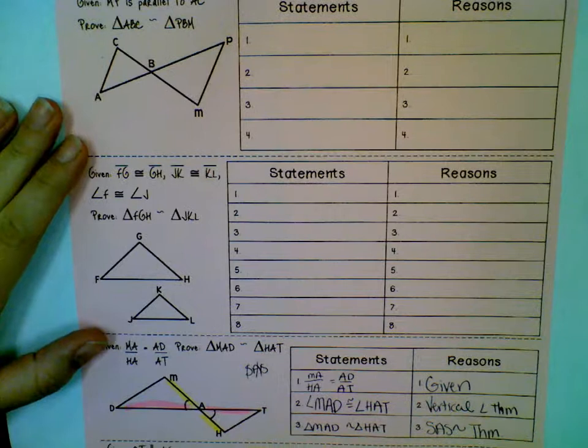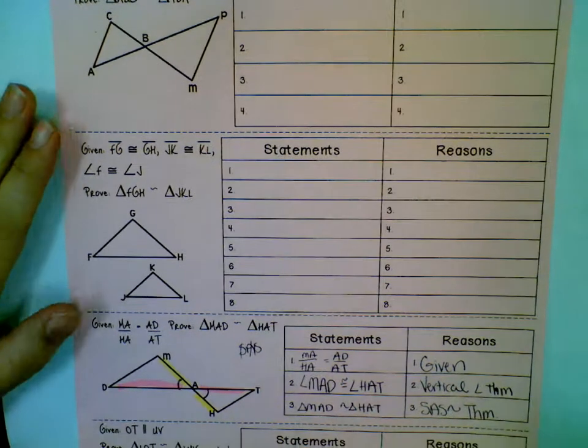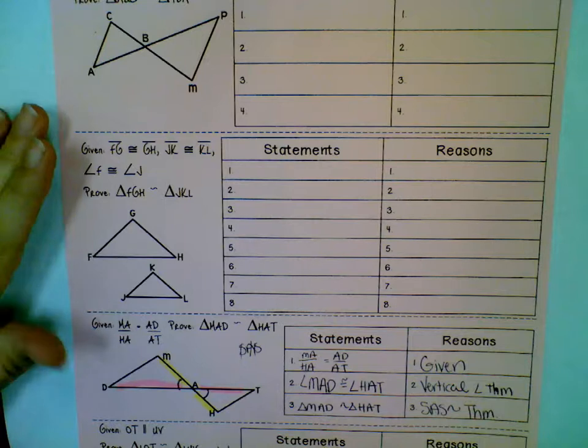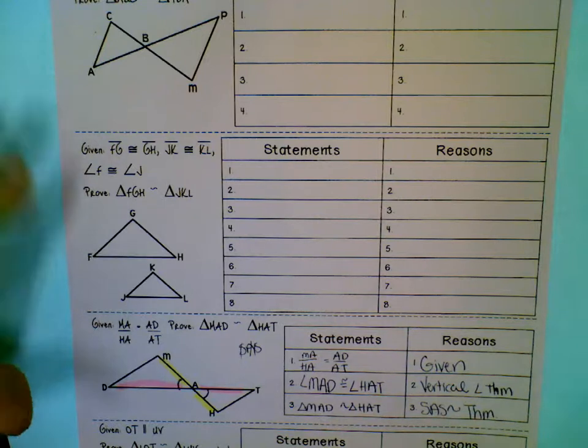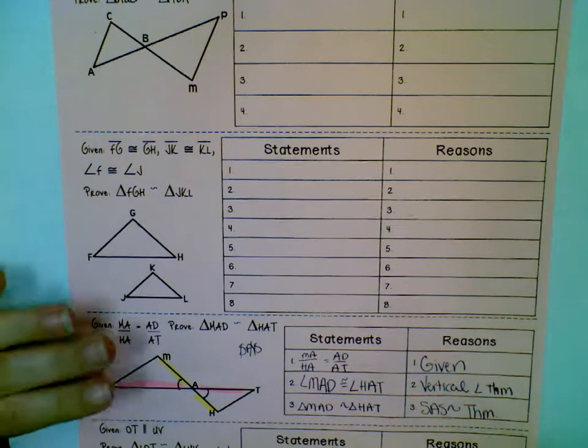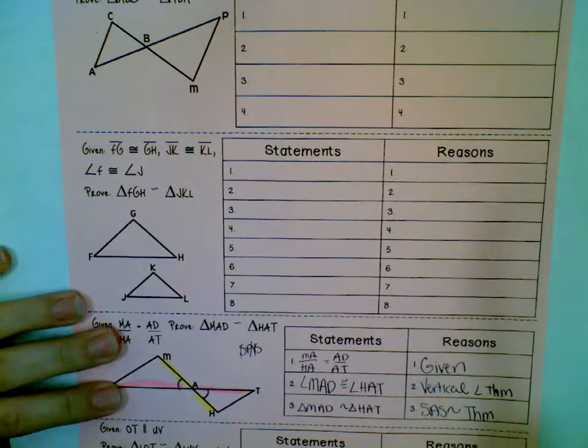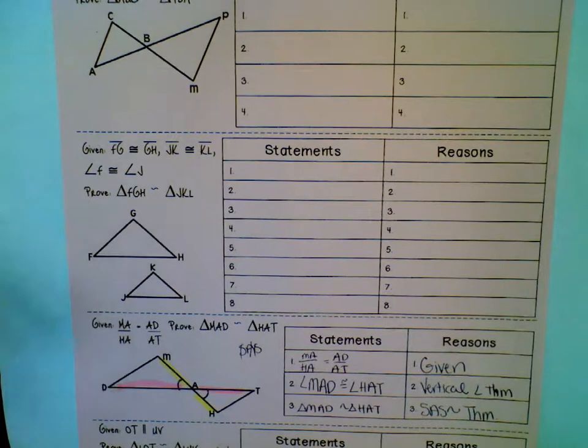So this 8-step proof is a little more complicated than the other two that were in the other video because they don't tell us very much. Well, they give us 3 things, but it's not necessarily what we're looking for, because ideally we would have proportional sides or 2 sets of congruent angles, and we don't really have that. So let's start by marking our givens.